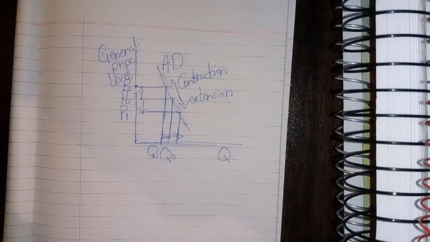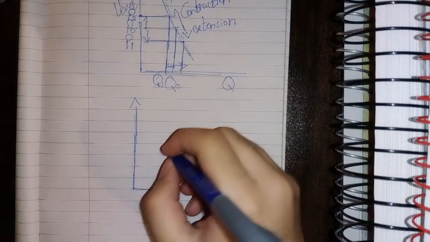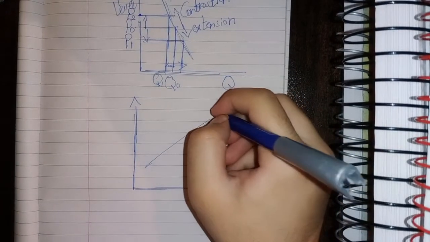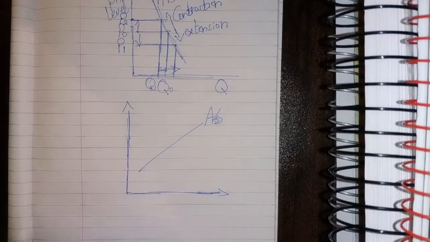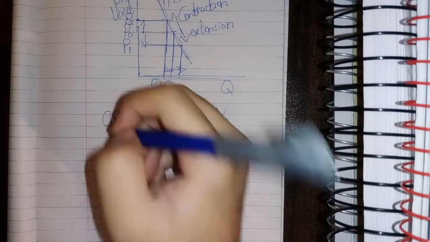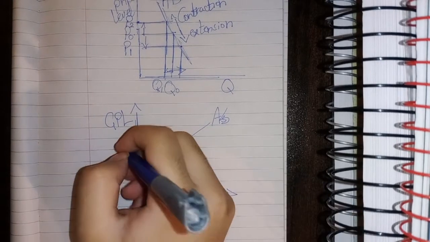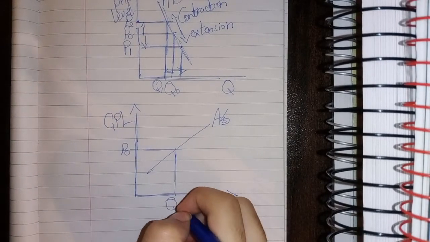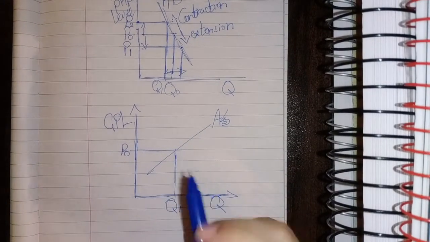The same goes for the supply curve. So this is an aggregate supply curve. Aggregate supply. Here comes the quantity, again the general price level. Initial point. The same principle is followed as in aggregate demand.